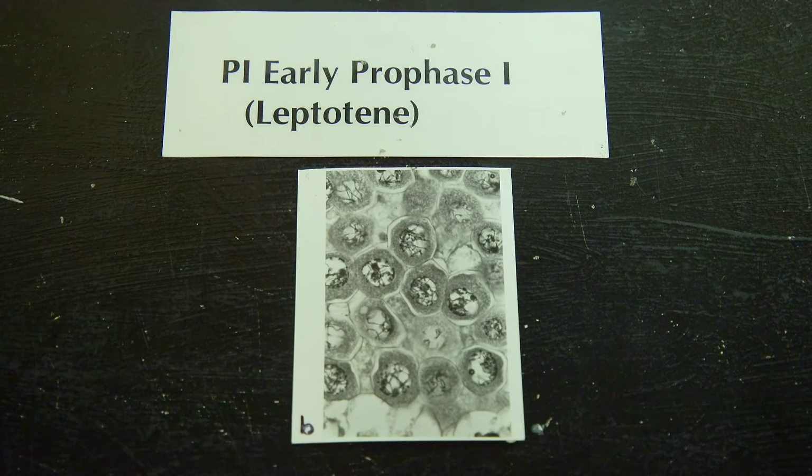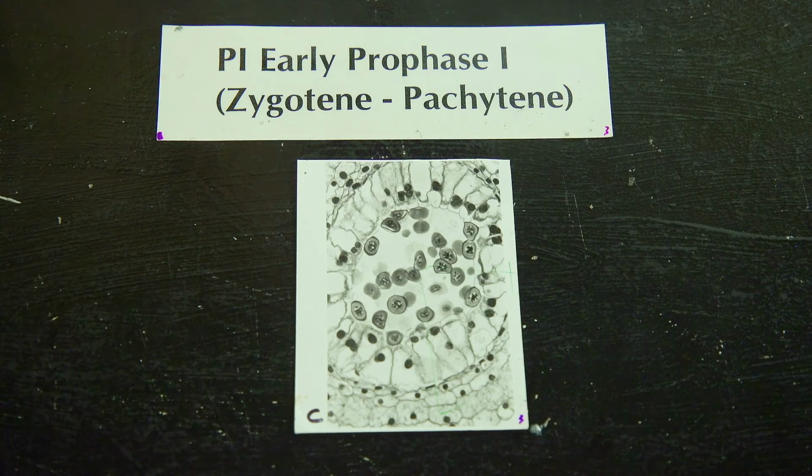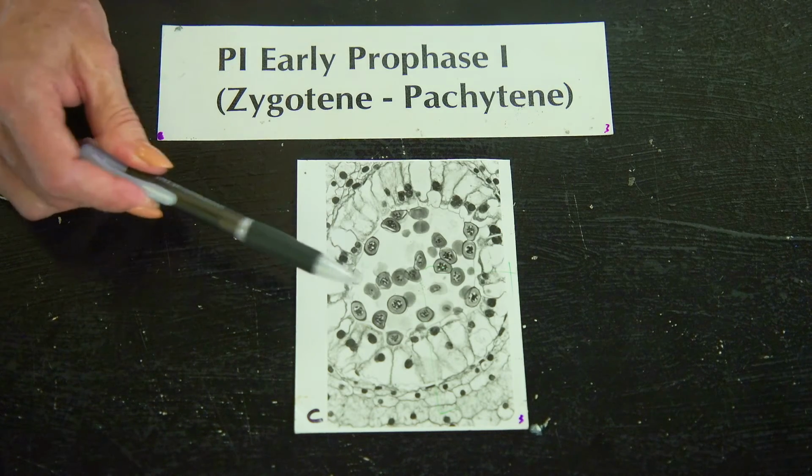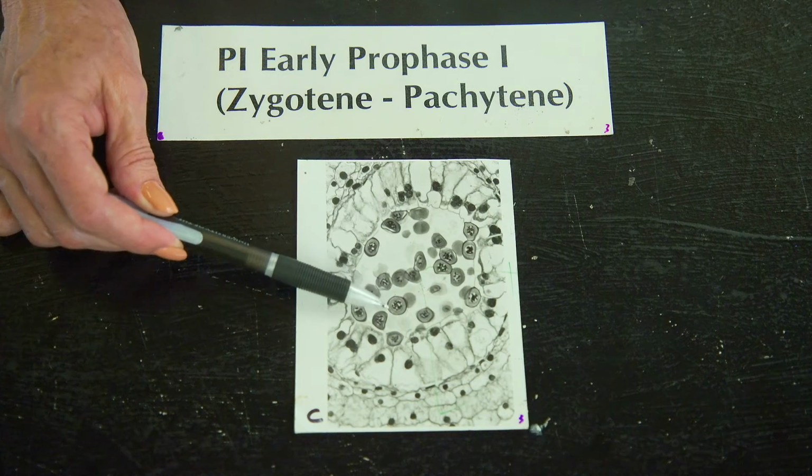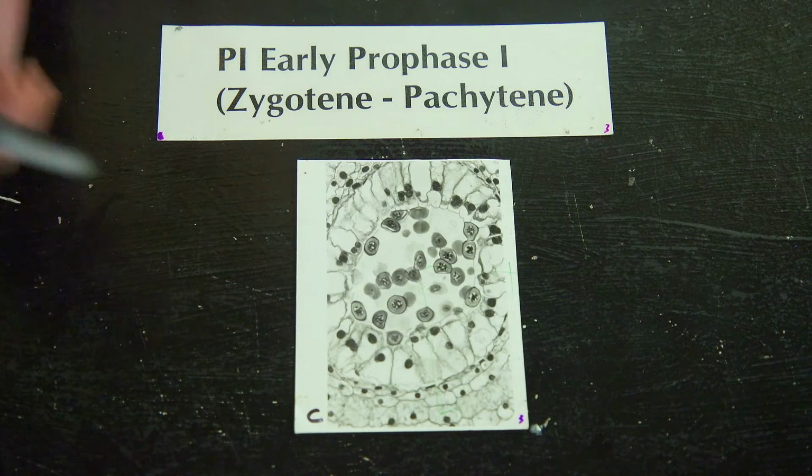Here we are looking at meiosis in the male anther. We see the first early stage of prophase 1, which is known as leptotene. The chromosomes are thread-like and all over the nucleus, and they have already replicated. So now we're on our second stage of early prophase 1, called zygotene, where your chromosomes have replicated and now they started to pair, where they zip together so that they can go on to the next stage for crossing over.